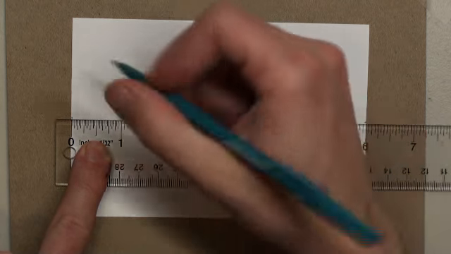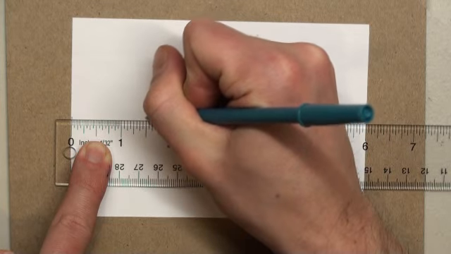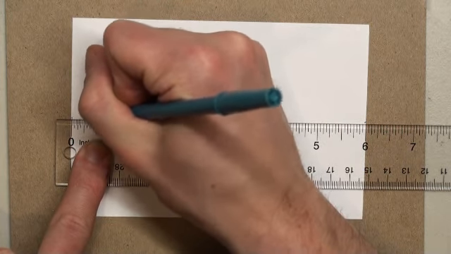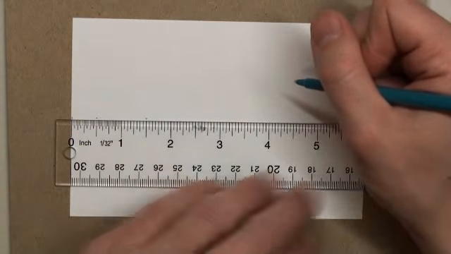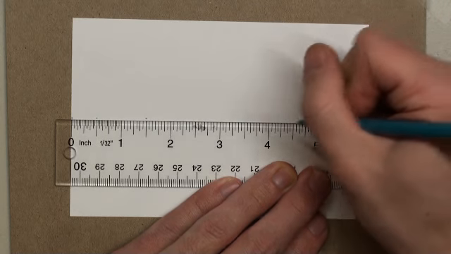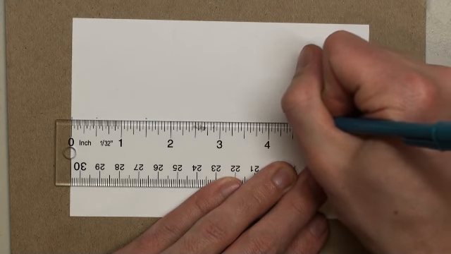So at 1.5, put a dot, and also at 1/2, put a dot, and then at 5.5, put a dot, and at 4.5, put a dot. Okay. Now here's why we did that.